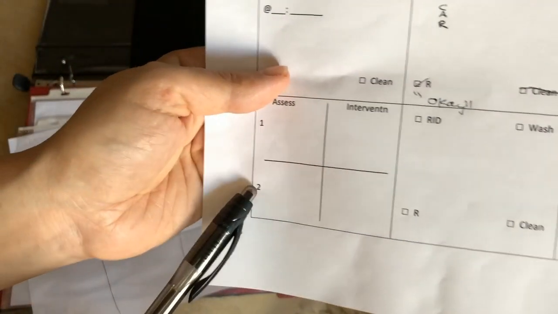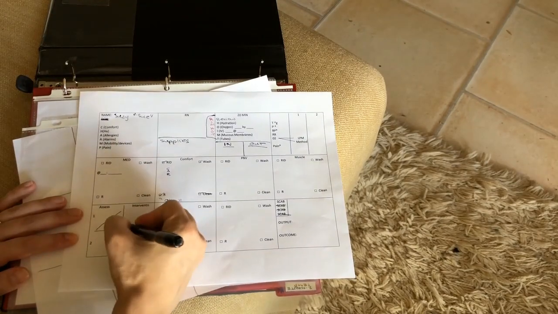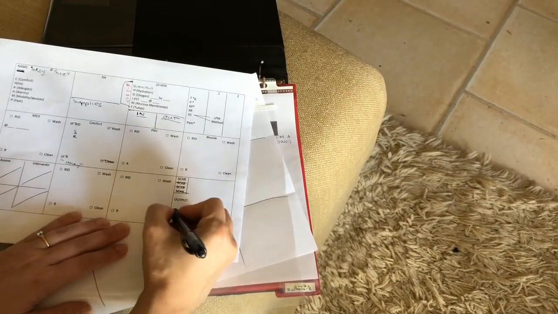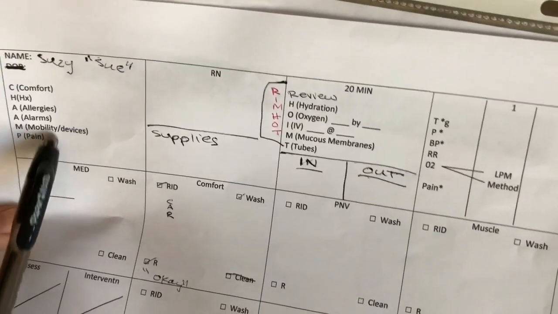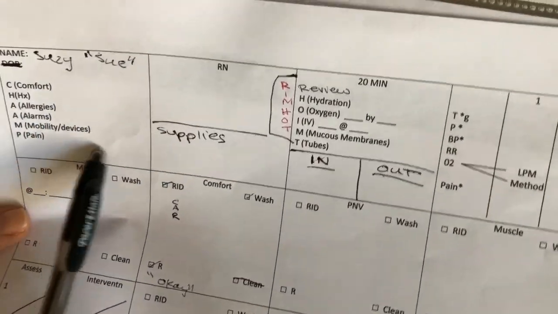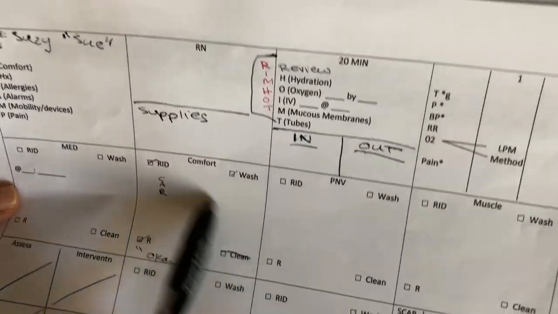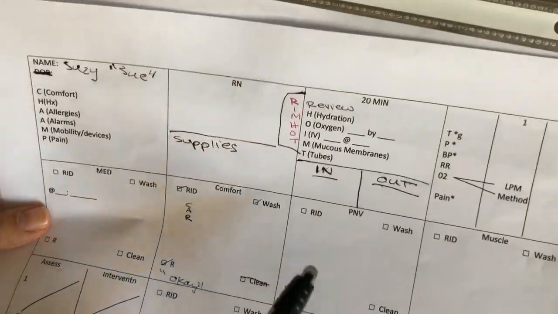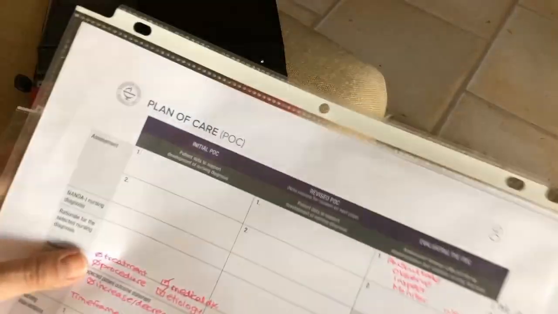Okay, so then down here it always looked like this. So I would write out all these things, all the stuff that I just went over, all my mnemonics, and then I would write my care plan, and I'll talk to you more about this in a minute.